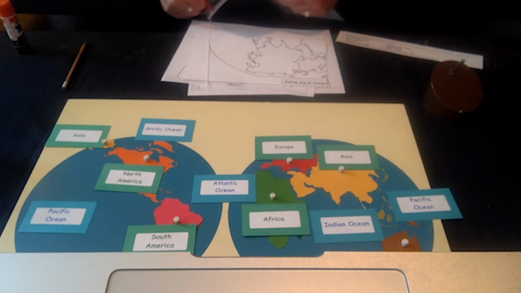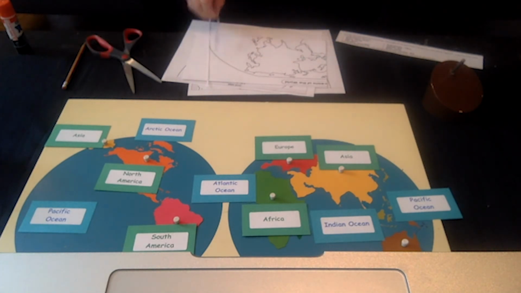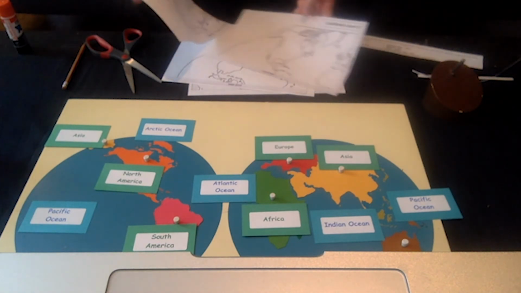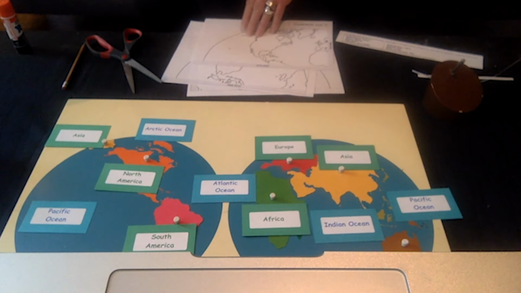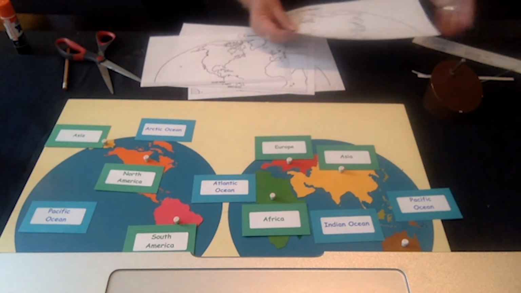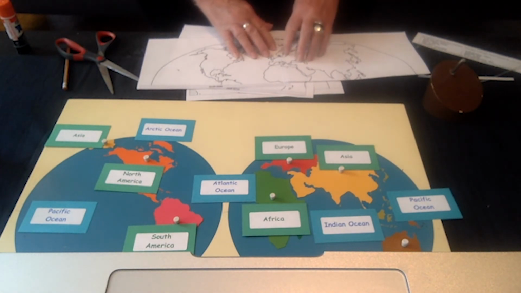And I will get my glue out. I cut one already so I can show you. So you'll see kind of matching them up. So they wouldn't go down here because that wouldn't make sense. But this, if you put it together, you can see it would match.